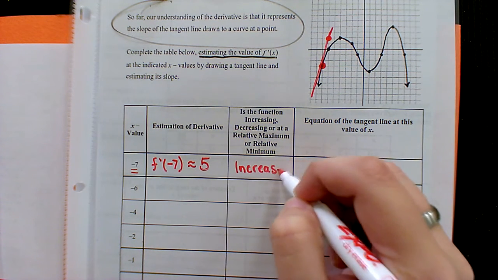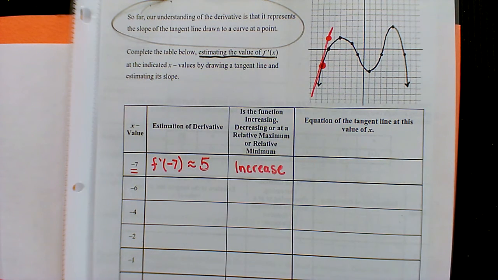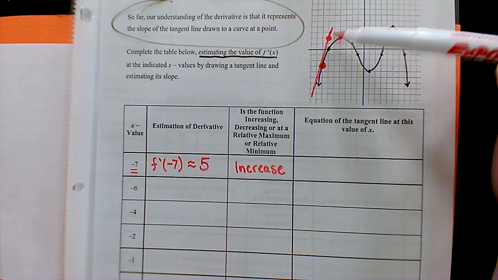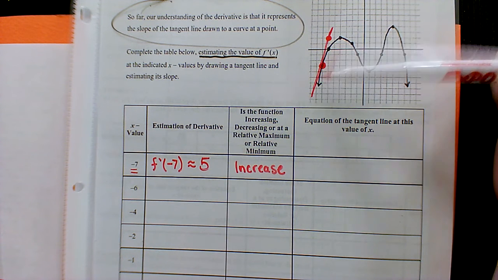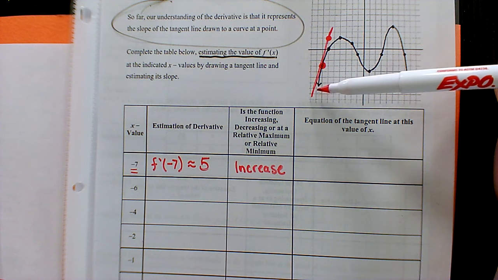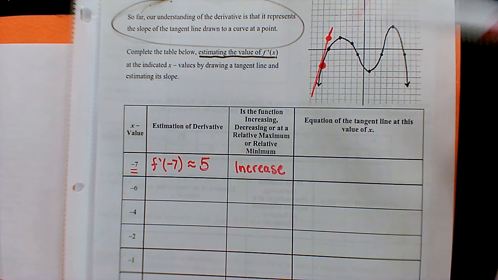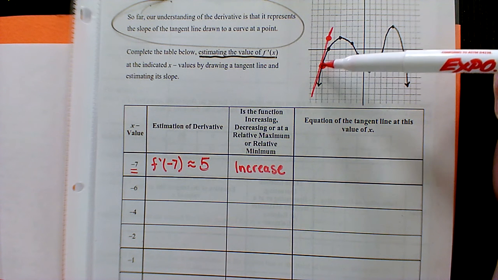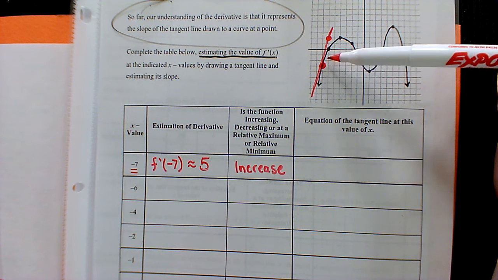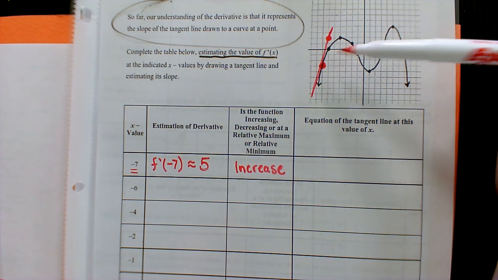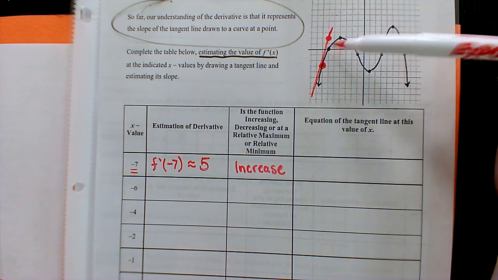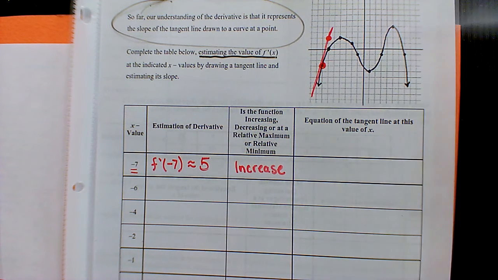Because from the left side to the right side of the graph, it is going up. Perfect. Towards the relative maximum. Towards a max, okay. If you were to trace this graph with your pencil, wouldn't your pencil at this point be traveling upward, aka increasing? So at that spot our pencil would be going up. We can say it's increasing there.